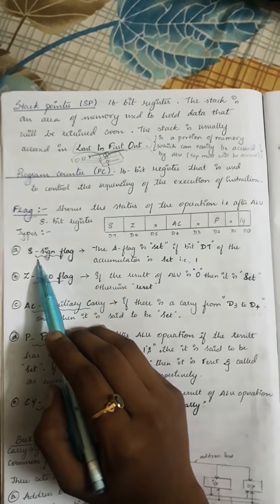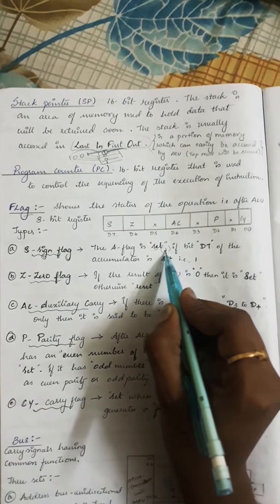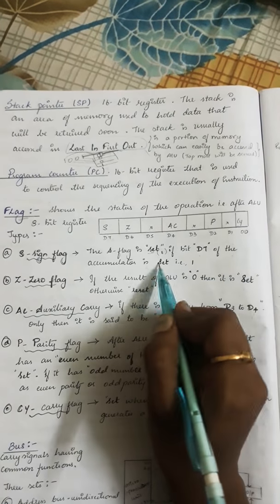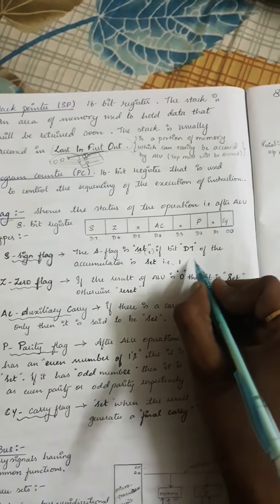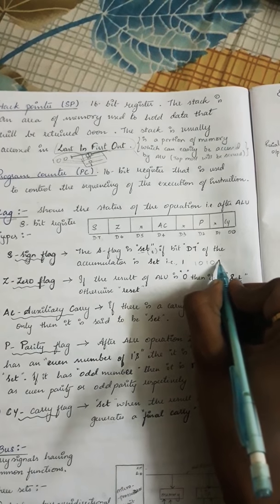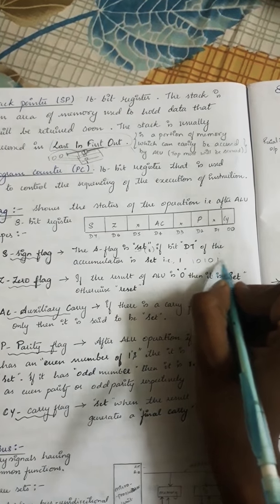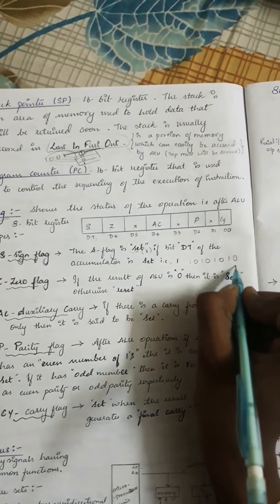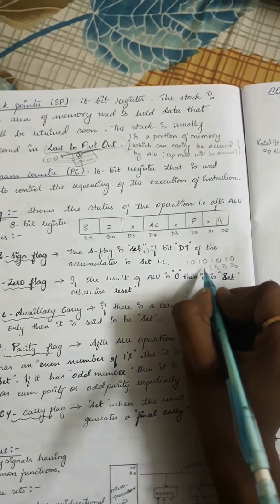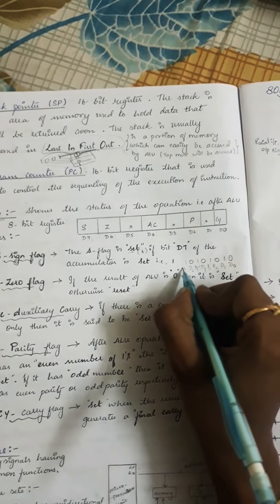What is the sign flag? The sign flag is set. Set means 1, that means it is high, if D7 of the accumulator is set to be 1. For example, if I am taking this, this will be my D0, D1, D2, D3, D4, D5, D6 and D7.